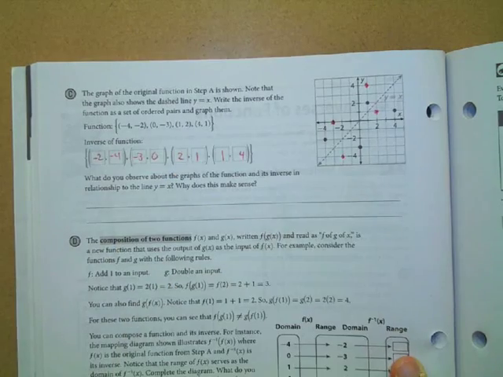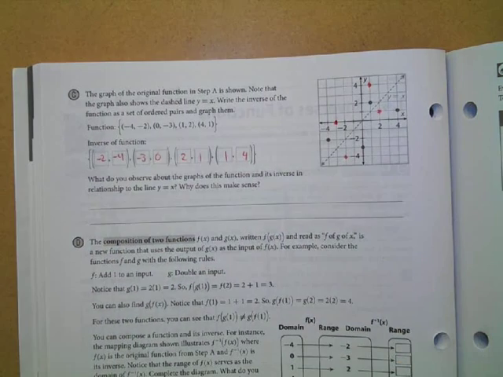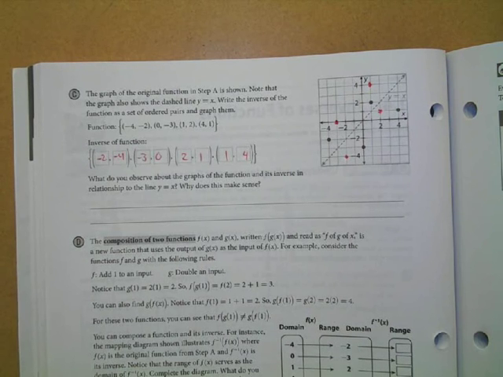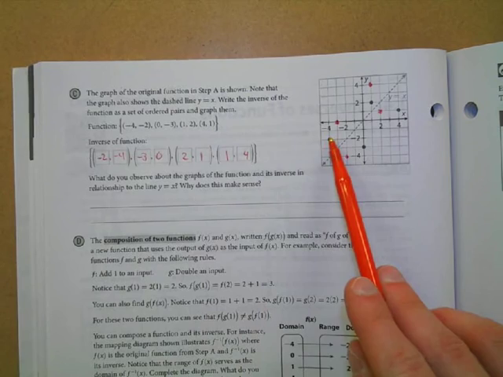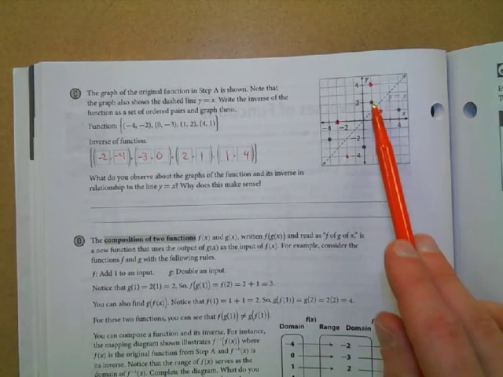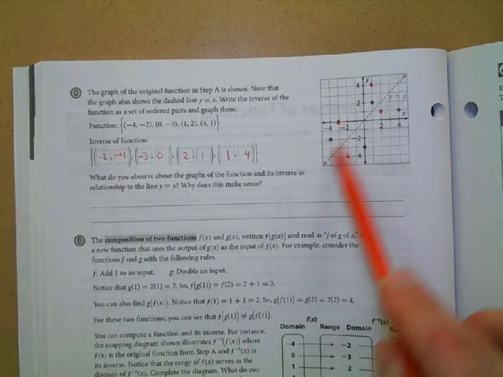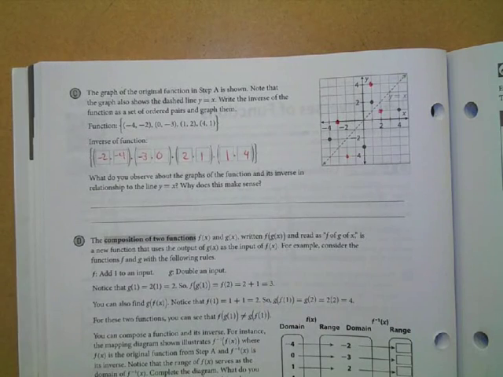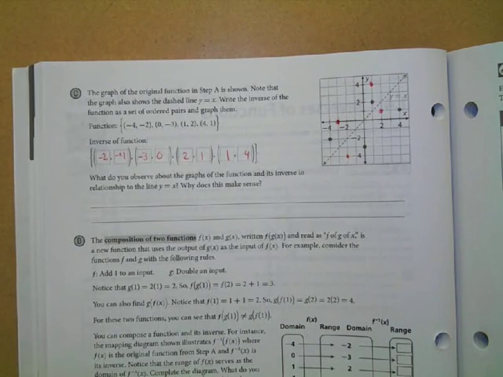The inverse is the reflection of the function over the line y equals x. Now let's think about why that makes sense.